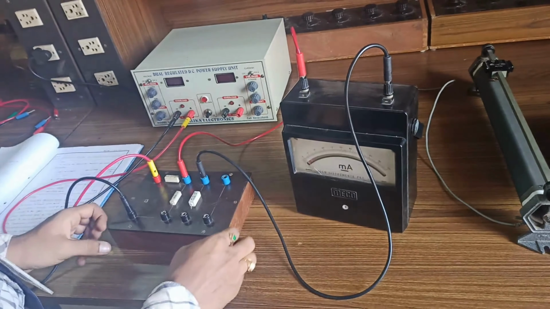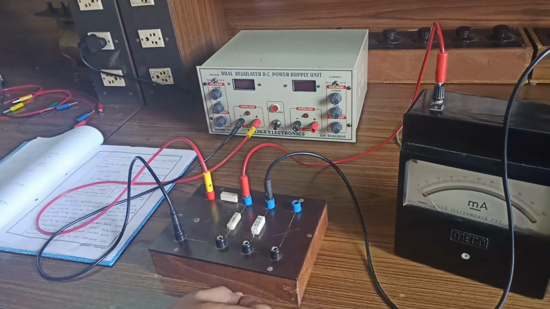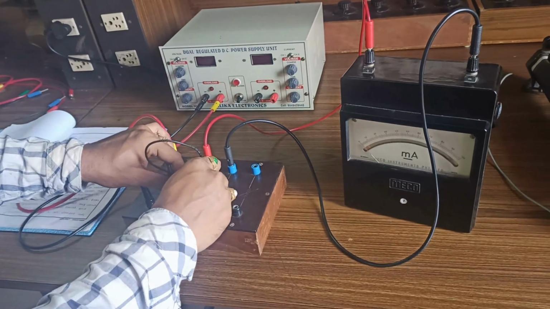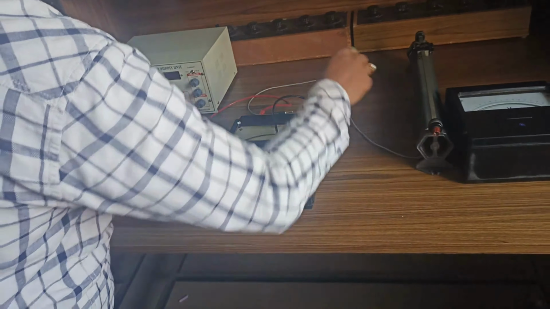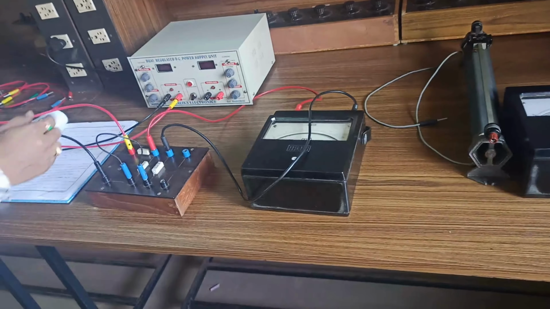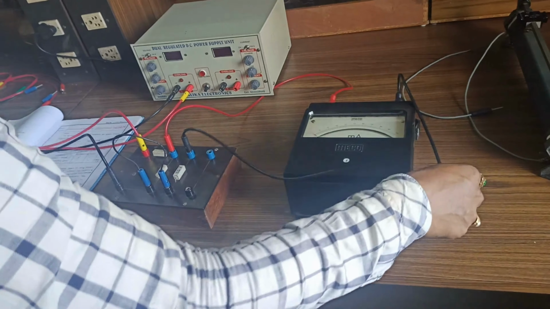You can see at the bottom there is no connection here. Then we will use a small short circuiting wire to make it a closed path. This is the circuit without using Thevenin's theorem. Here we have to apply 30 volts and automatically the current will flow in this meter. Let us try to verify.